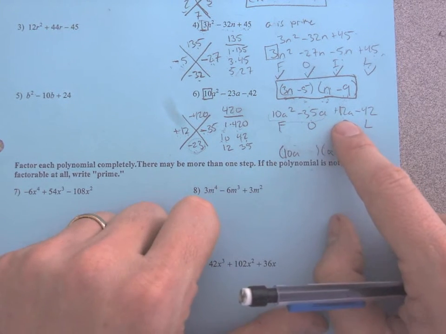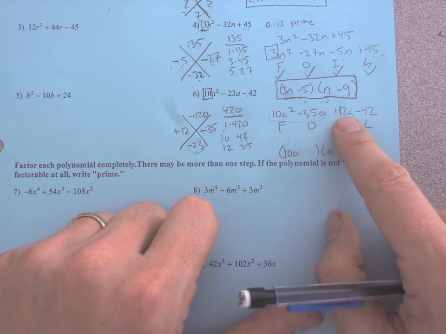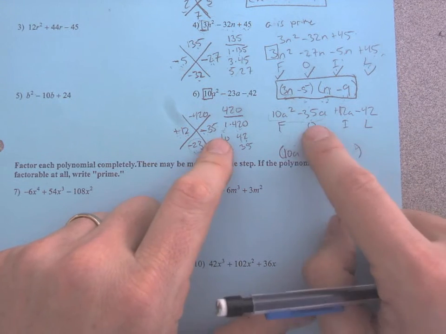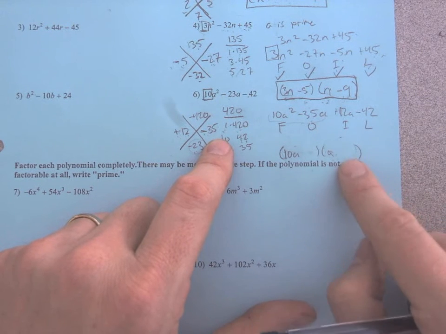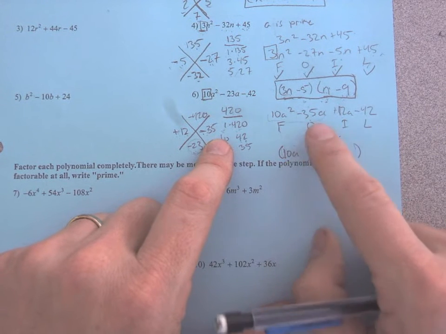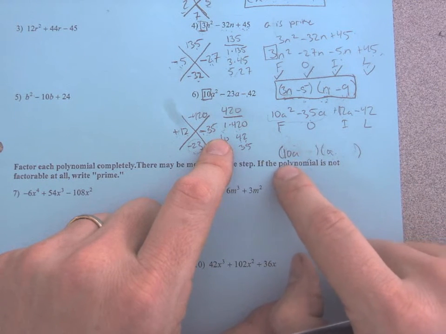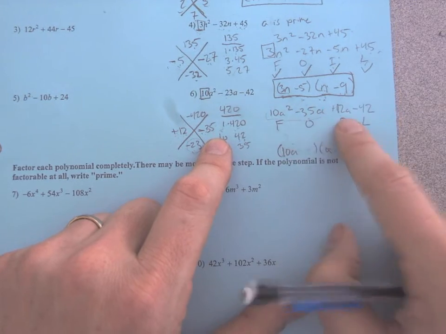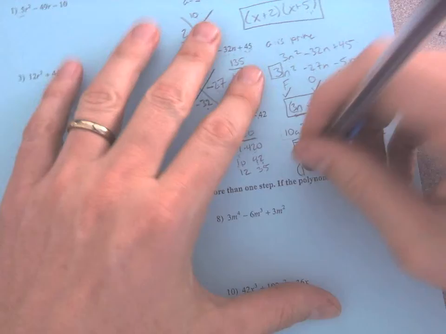But if you think about it, 35 is not a multiple of 10, and neither is 12. In other words, there's no way to get this term or this term by multiplying by 10. And so I know for sure that this can't be a 10a, because one of these has to be a multiple of whatever I put here. So this is not a multiple of 10, this is not a multiple of 10. Okay, so it's for sure not going to be 10, and we can eliminate that as one of our options.